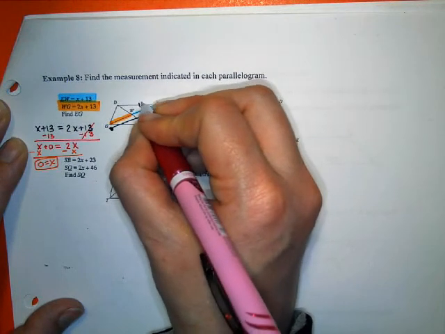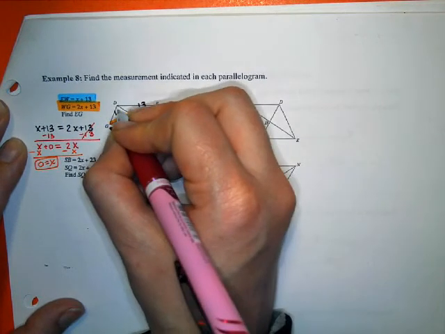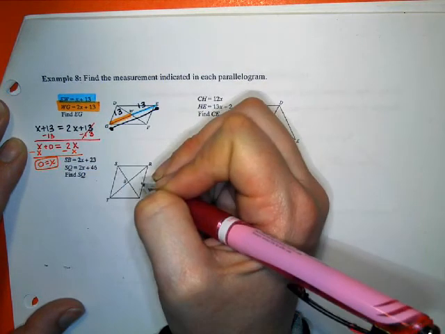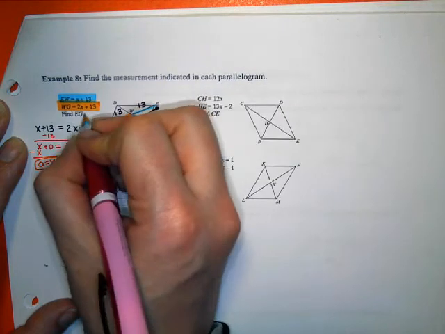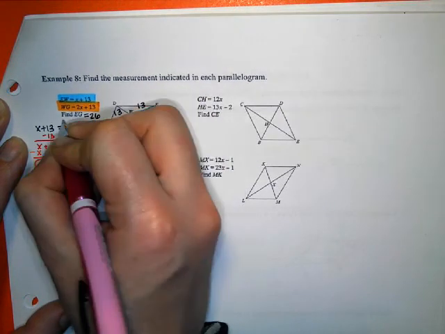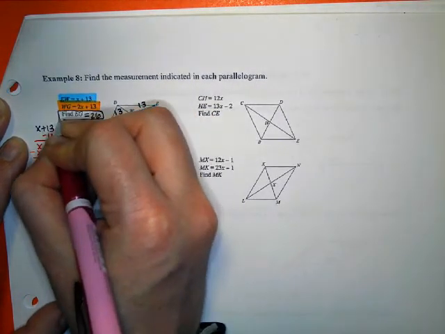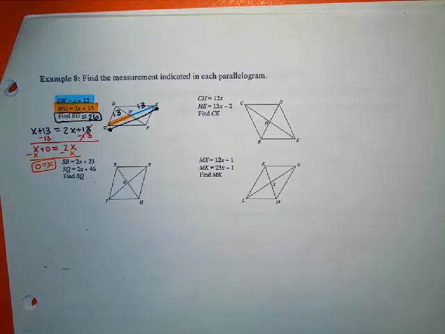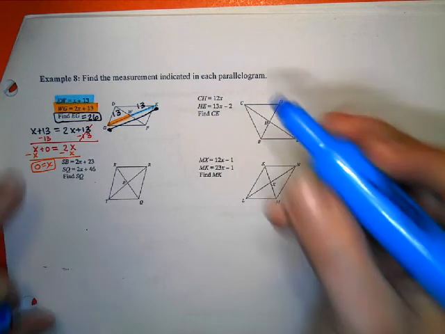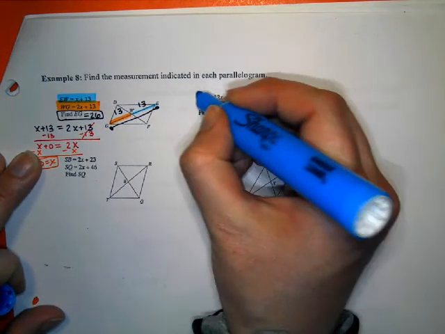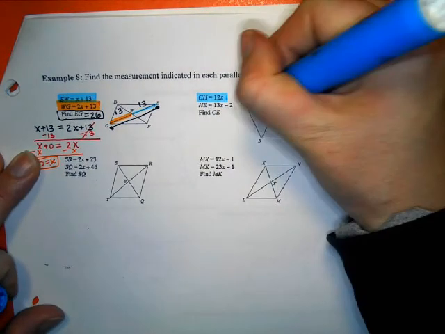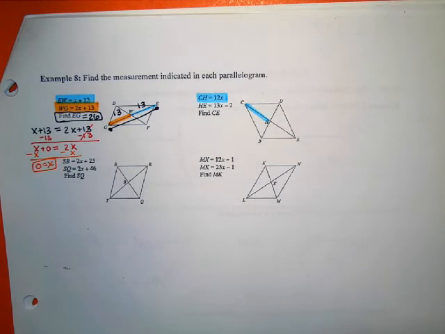It then asks you for E to G. What is the length from E to G? So I'm going to plug 0 in. What's 0 plus 13? 13, which means this orange one is also a 13, which the total would be 26.